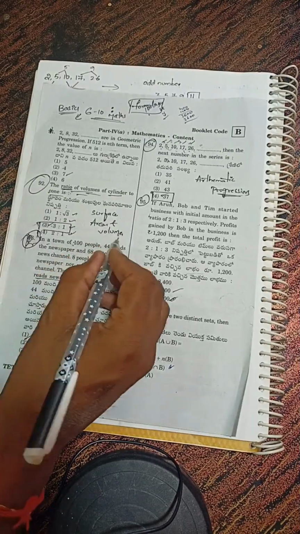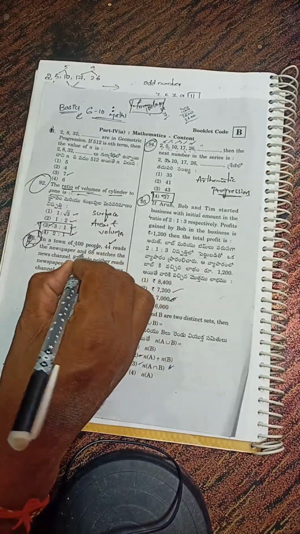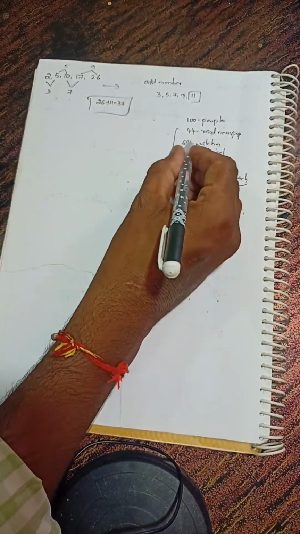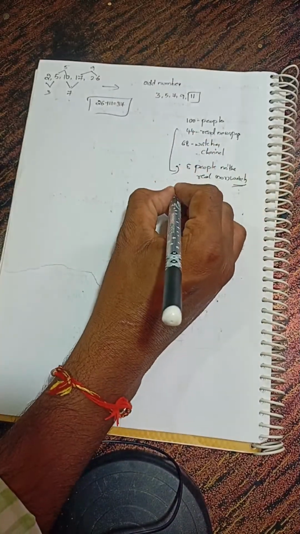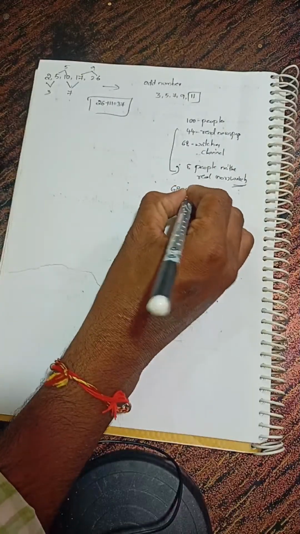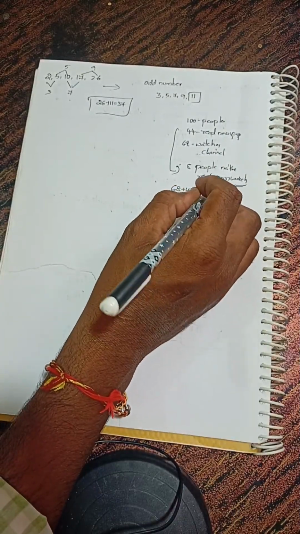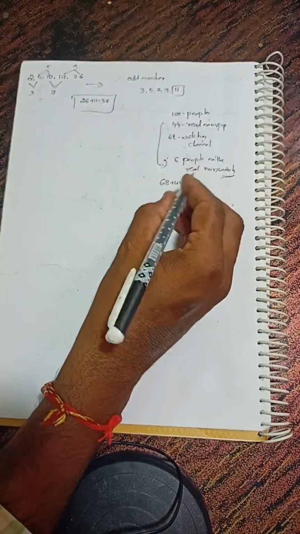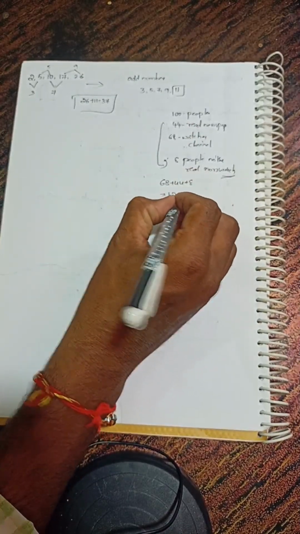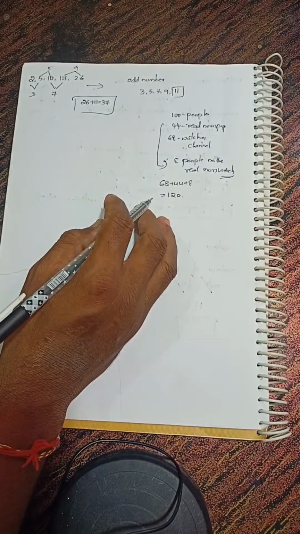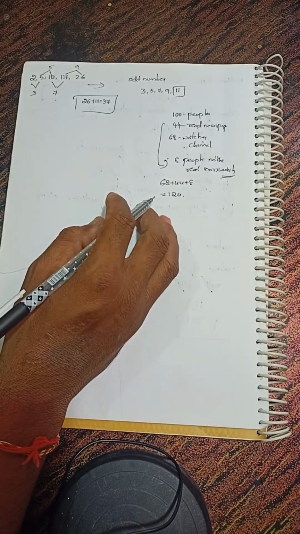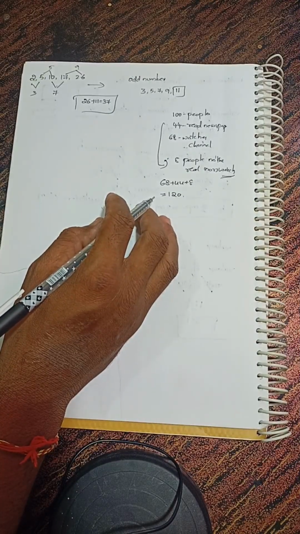Very simple. First see, we have to add all these numbers. Why? Because in a town there are 100 people and remaining all this. 68 plus 44 plus 8. If you add all the three numbers, we are getting the total as 120. So in the question it is given those who will not watch.